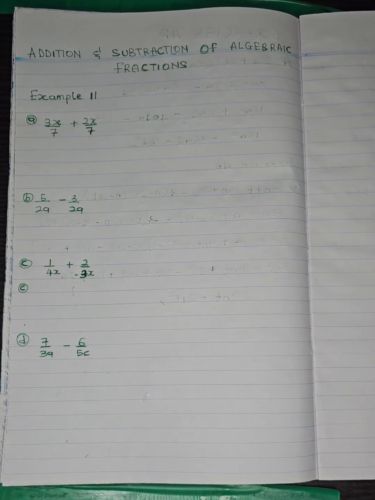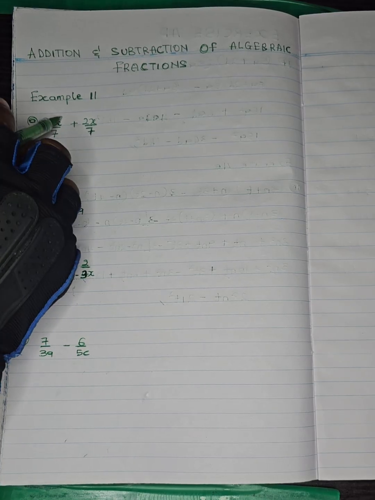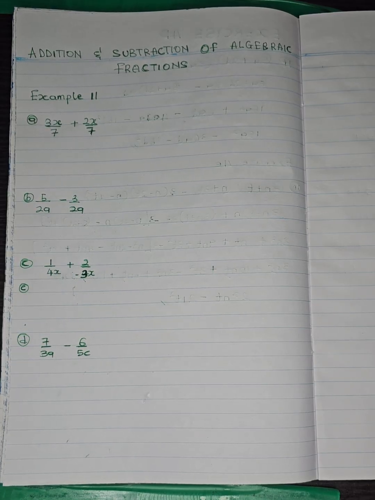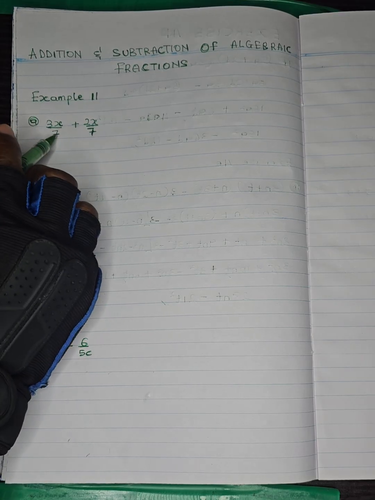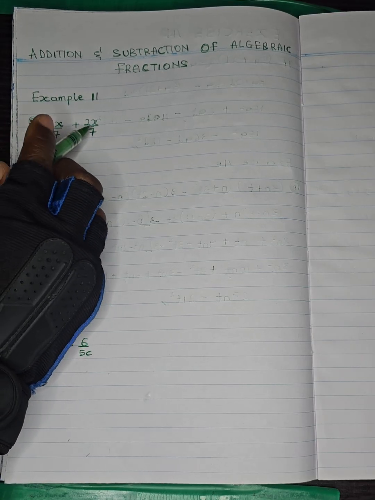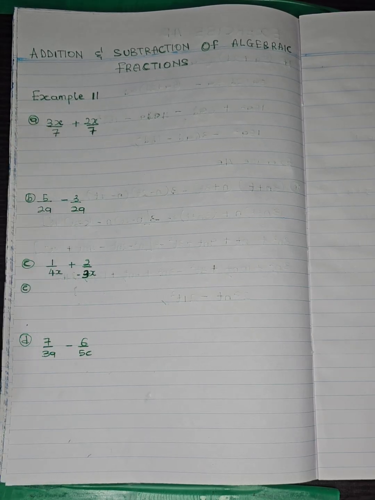In this class, we're going to deal with addition and subtraction of algebraic fractions. So I'm going to use example set 11 to explain how we solve for that. We have 3x over 7 plus 2x over 7, and we have to solve for this.